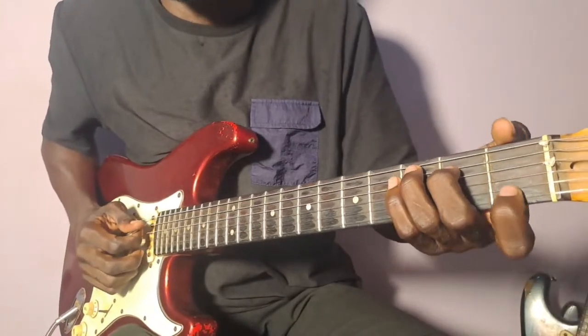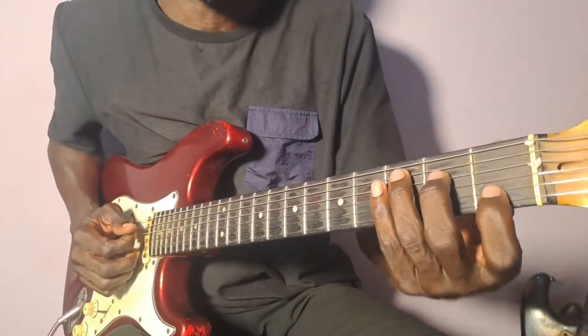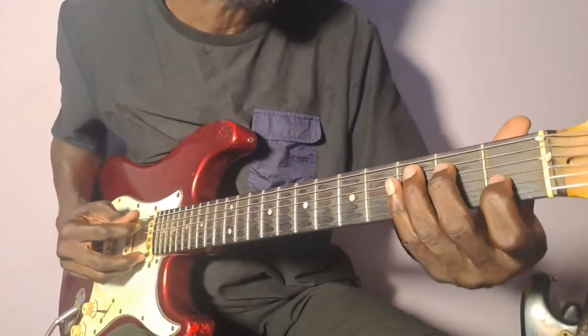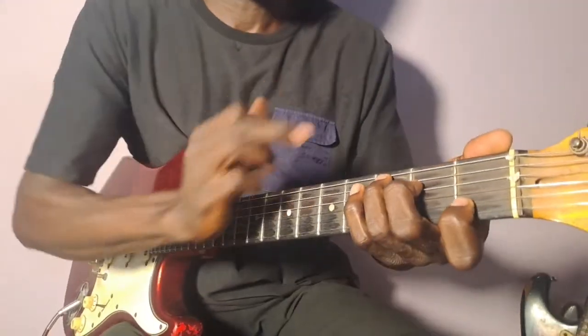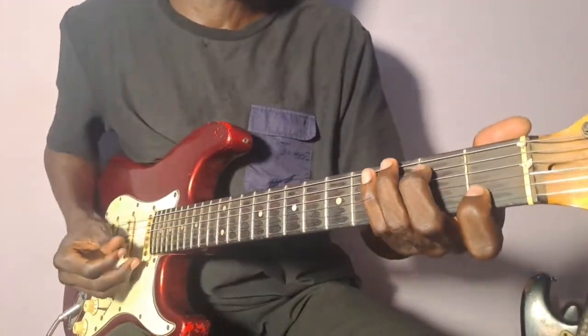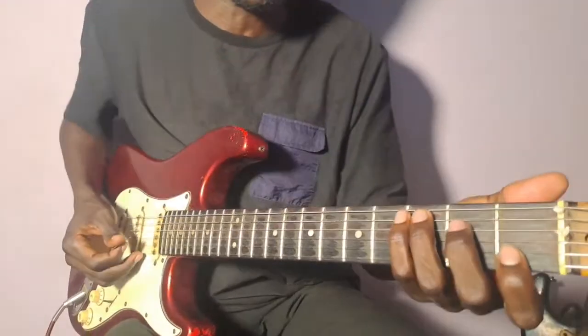Then you are coming back. But apart from that, let your fingers be on the chord. No matter where you go, come back to the chord, because the chord will be resolving on the note. Sorry.